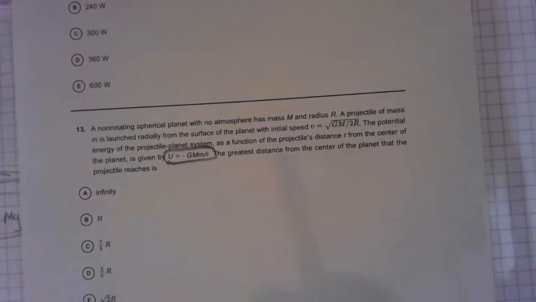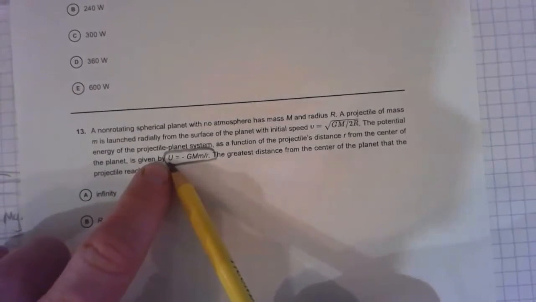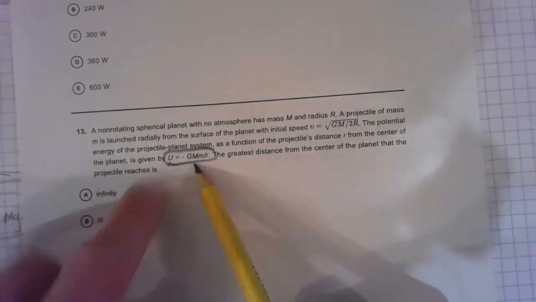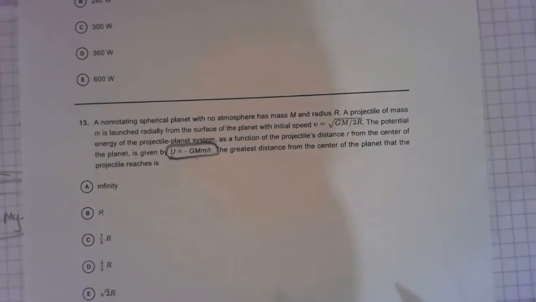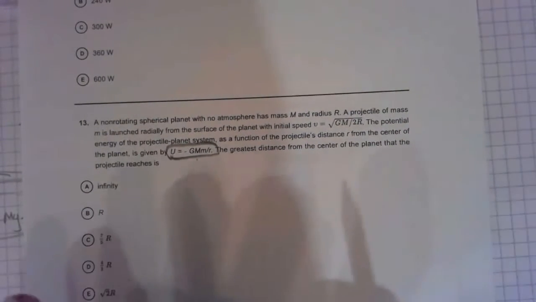Okay. So that's where this comes from. We don't really need to know exactly why, as long as we're willing to accept that for this problem, there's your equation for gravitational potential energy. Fine. What I would suggest for this one is to pause the video and see if you can figure it out on your own after this.